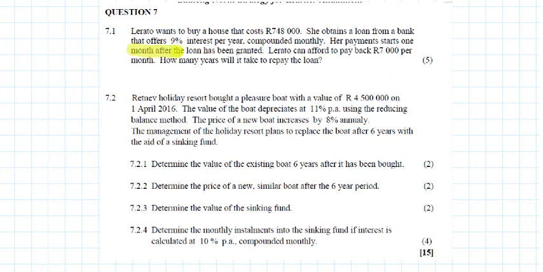See, 1 month after the loan has been granted. So if she would start after 3 months, that would not be a normal case. So you don't need to worry about that sentence, it's actually a normal condition. Nothing is wrong. You can just apply the formula.